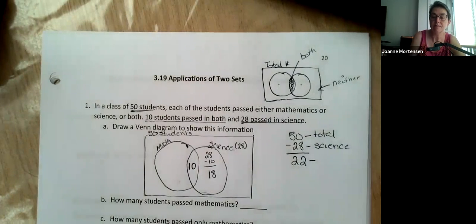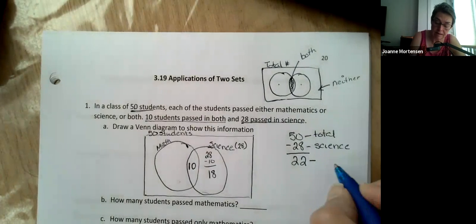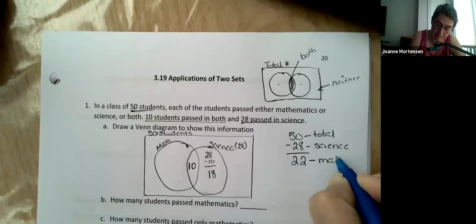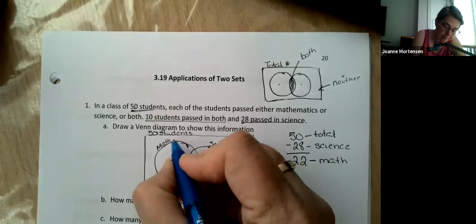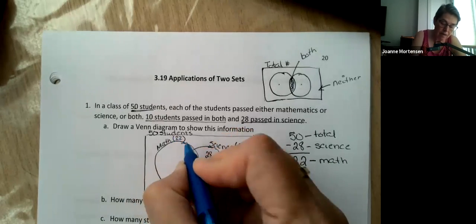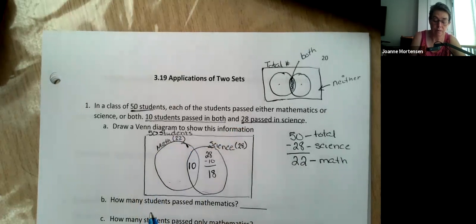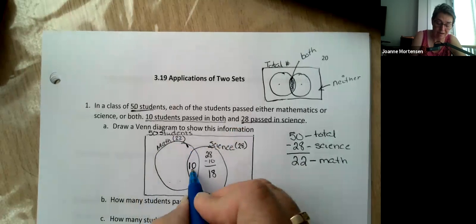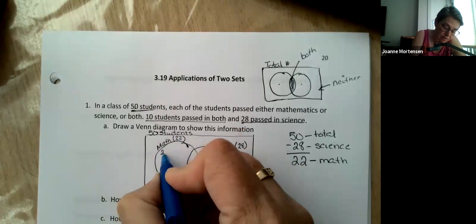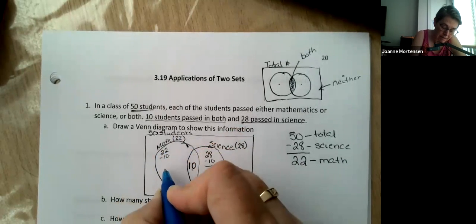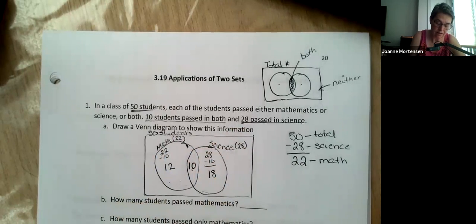So these guys must be, right, this is math. And do the same thing. So that means in this circle on this side, there has to be a grand total of 22. But I already counted 10. So 22 minus 10 should give me 12.